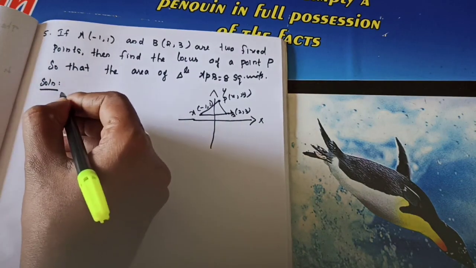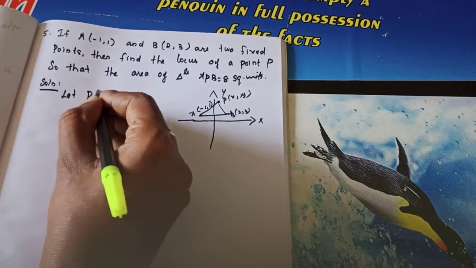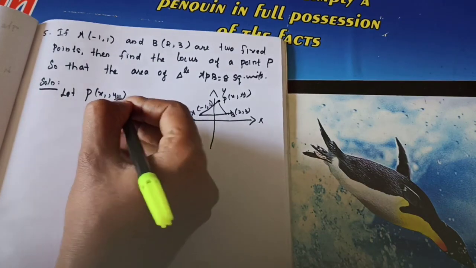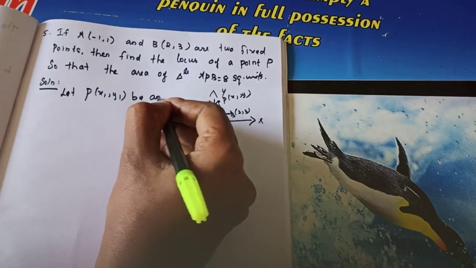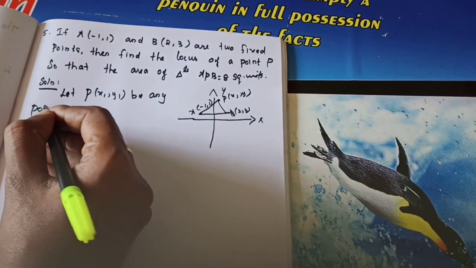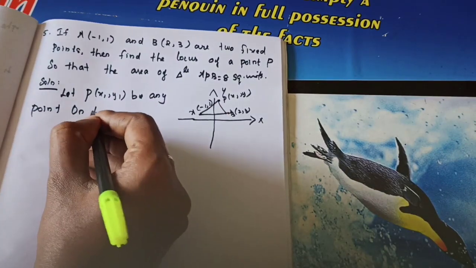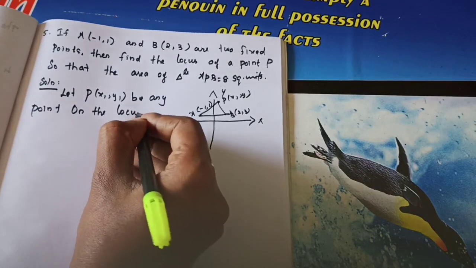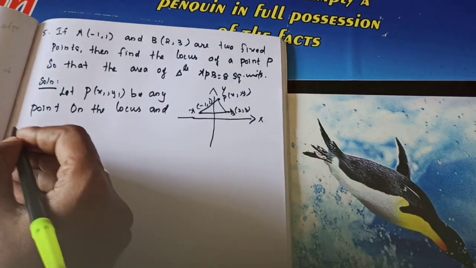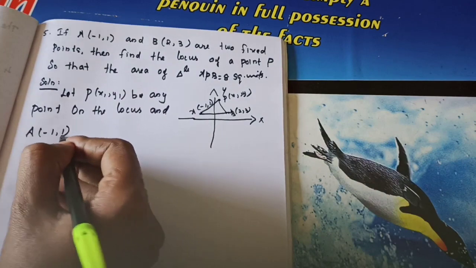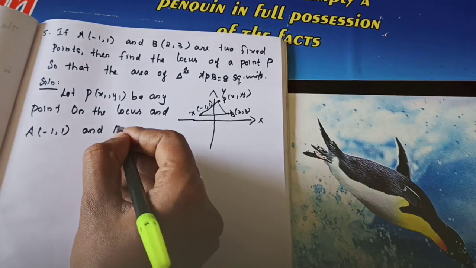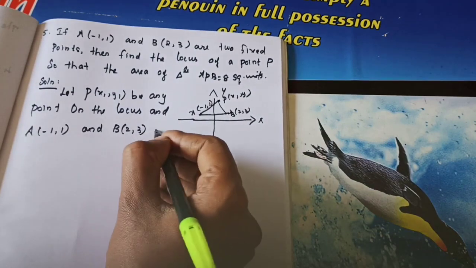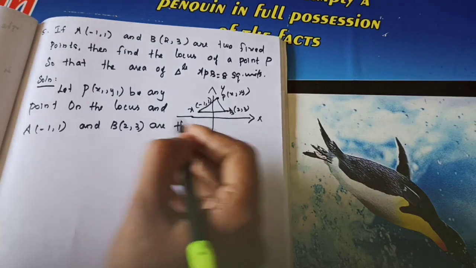Solution. Let P of x1 comma y1 be any point on the locus, and A (-1, 1) and B (2, 3) are the fixed points.